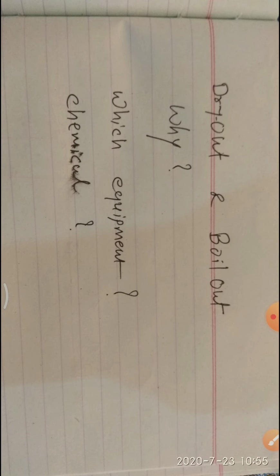So, why is dry out and boil out required? The purpose of refractory dry out is to remove moisture content inside the refractory and improve the mechanical integrity of the refractory. If we do not do refractory dry out, then the refractory structure may lead to cracks and damage to the refractory lining. That's why we require refractory dry out in the SRU plant.